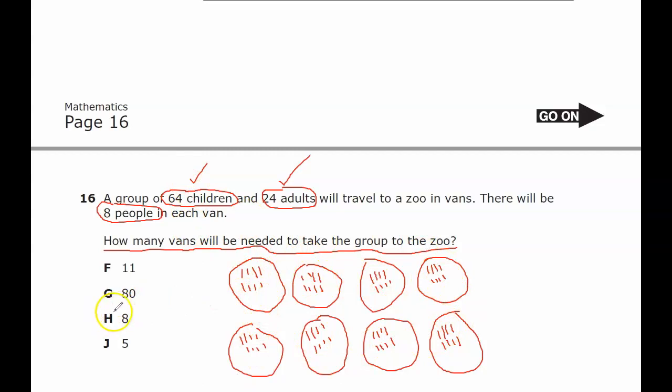But that's not our answer. Our answer is not 8. Okay? We still need to divide up our 24 adults. So now we're going to put 1 in every bus until we get to 24. So we're separating these. Okay? We're taking the children, we're taking the adults, and we're putting them in one at a time. Okay, so we finished the children. We did our 64. So there's 8 children in every bus. But now we need to put the 24 adults.